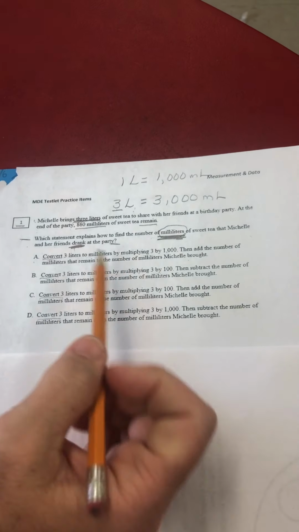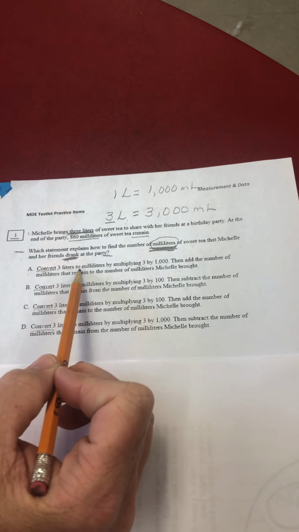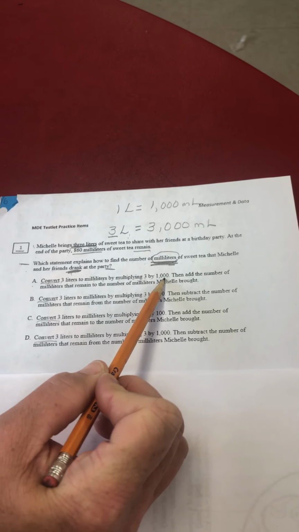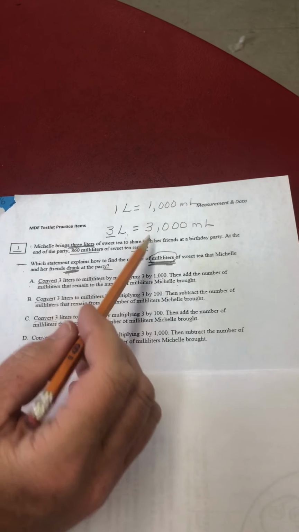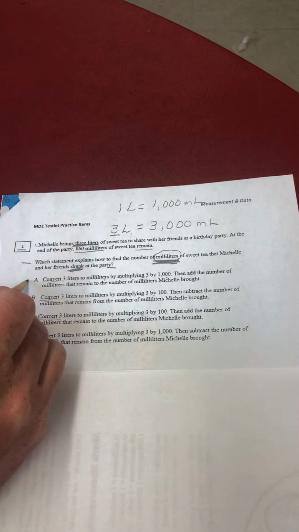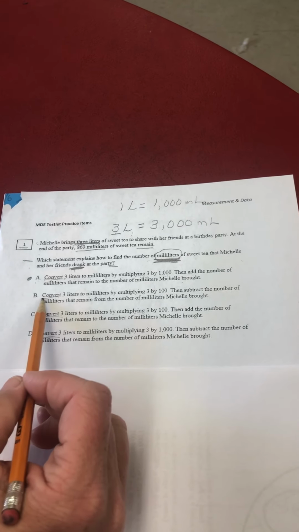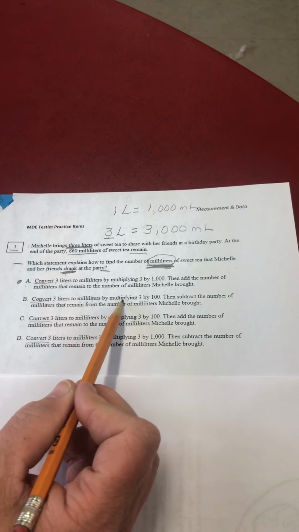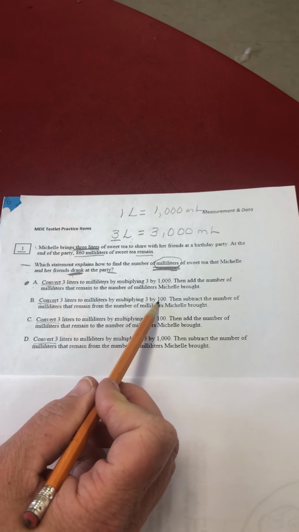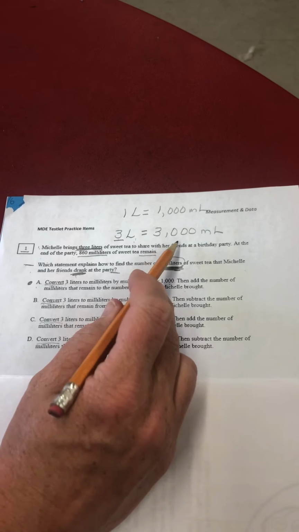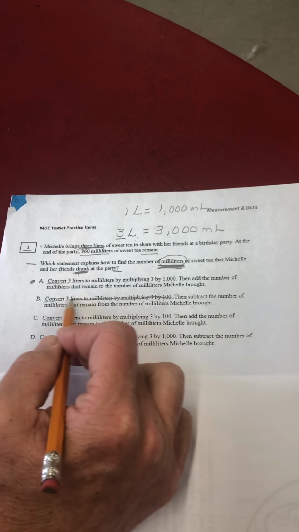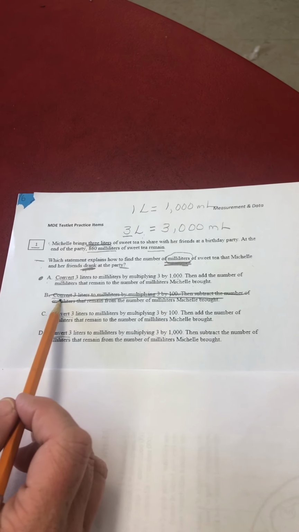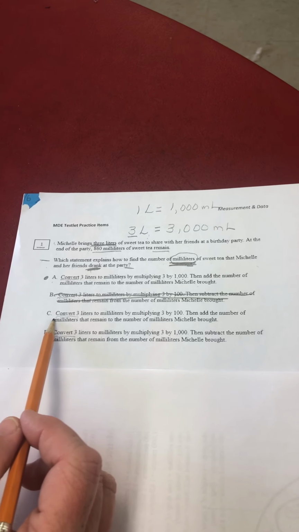Ms. Ross? Convert 3 liters to milliliters by multiplying 3 by 1,000. Is that how we did it? Yes. So let's put a dot by A and hold on to A. Answer B. Convert 3 liters to milliliters by multiplying 3 by 100. Is that what we did? No. It's times 1,000. So that gets rid of that one automatically. It did not convert correctly. So B is not the answer.